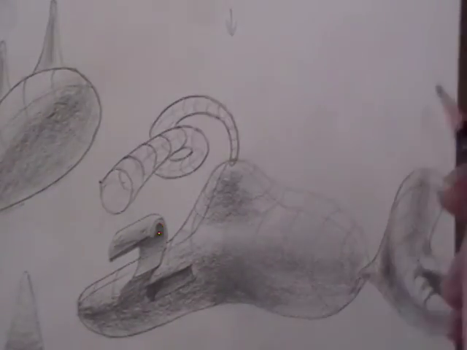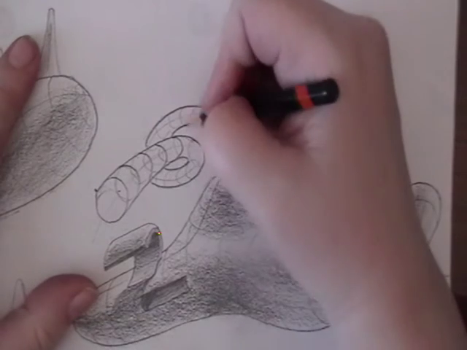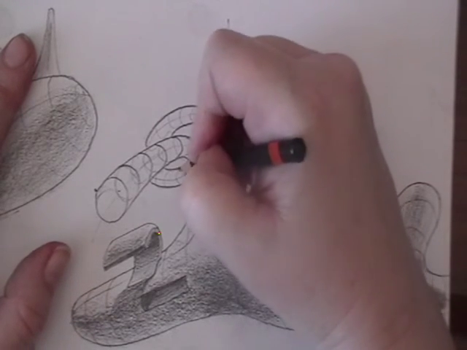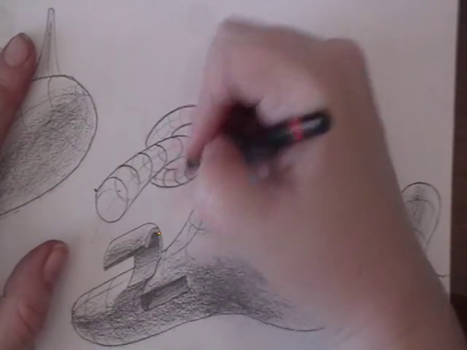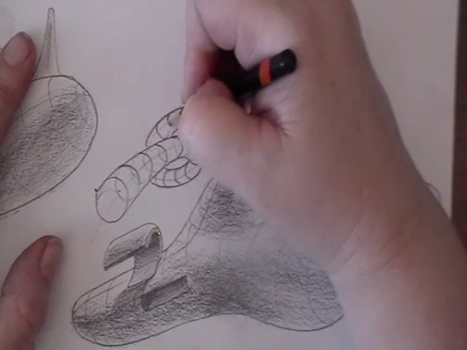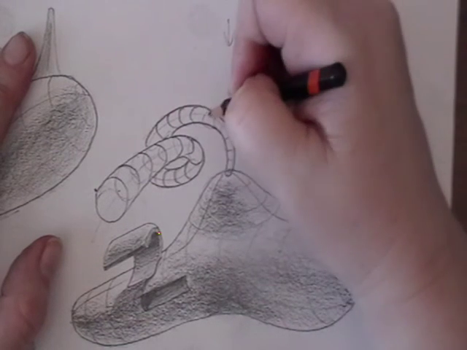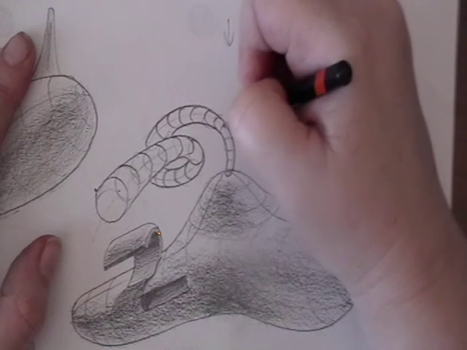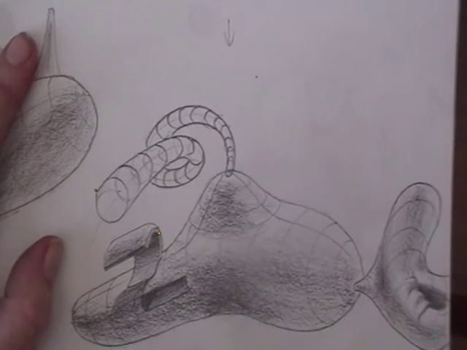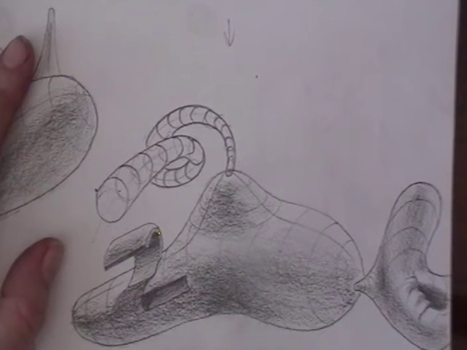Oh, you couldn't see them. Okay, so now I have those.